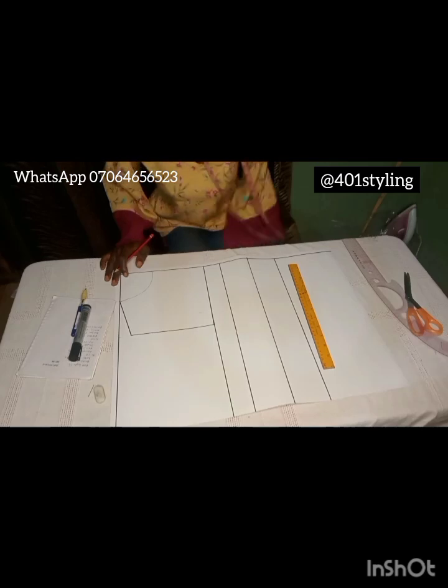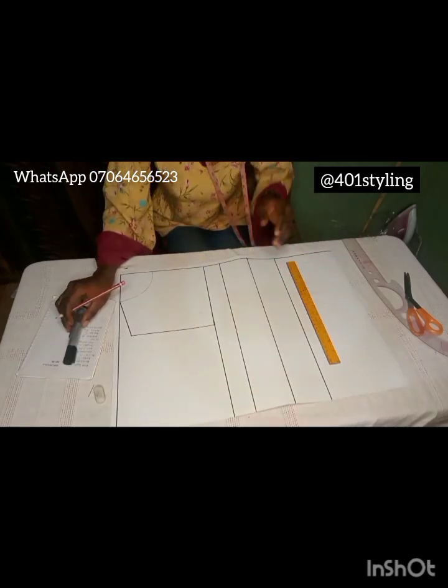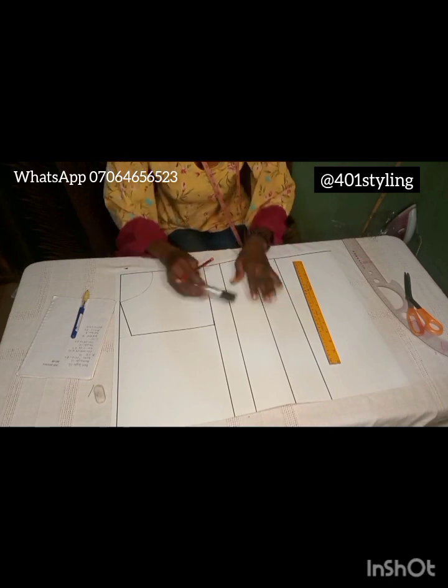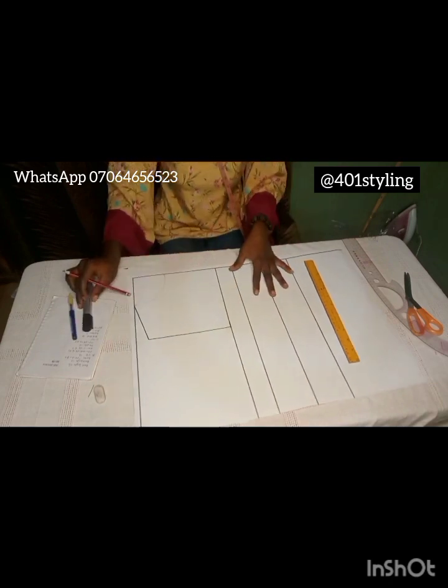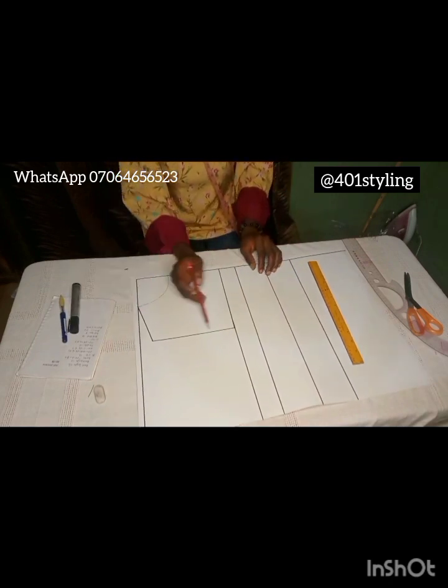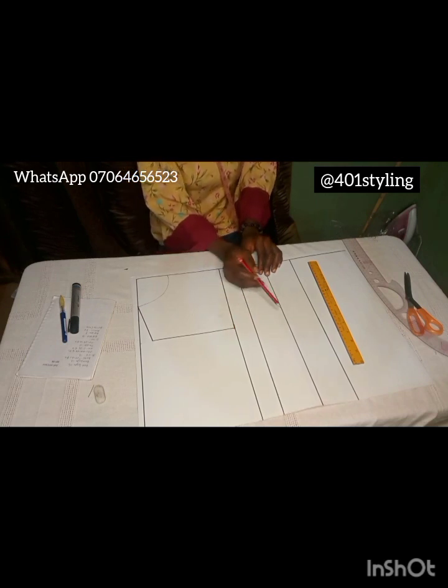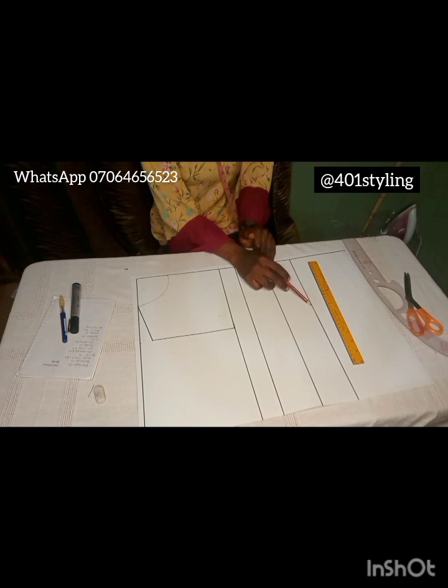Okay, so after we have made use of my pencil, I went ahead to make use of my marker to make it visible, just like I promised. So this is our shoulder slope. This is the armhole line. This is the chest line, bust point, on the bust, then the front length.